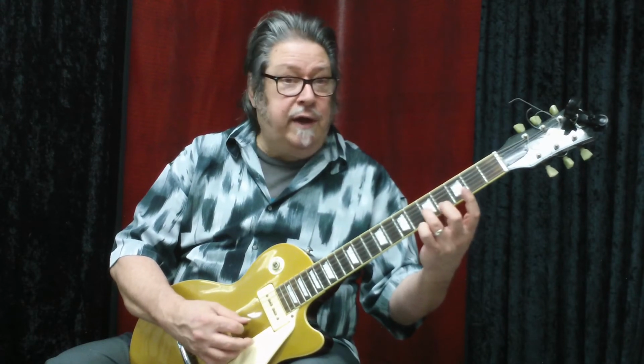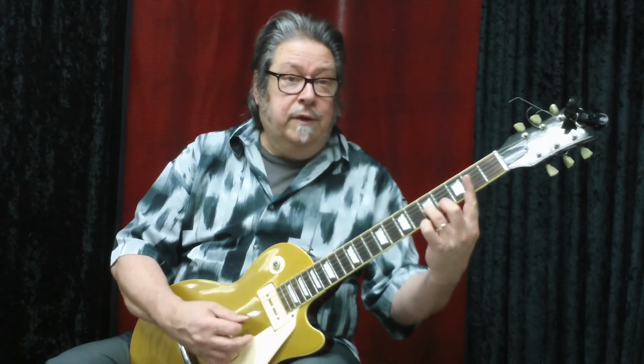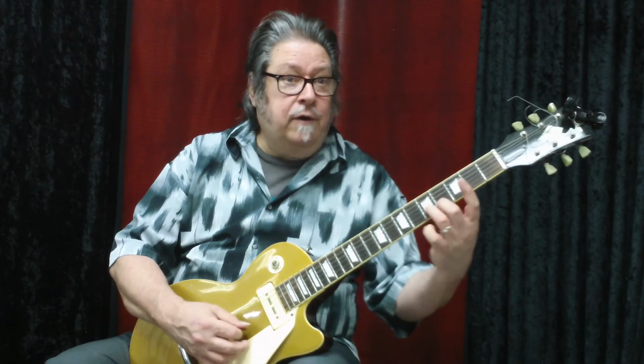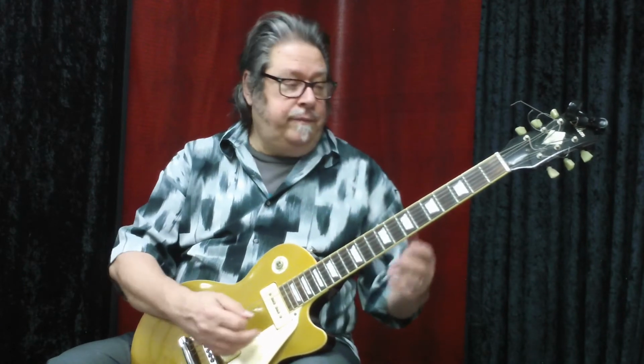And if we look at the thirds, you still have a root, third, fifth, but it's a minor third followed by a minor third. So in a diminished triad, it's all minor thirds. Minor third on top of a minor third.